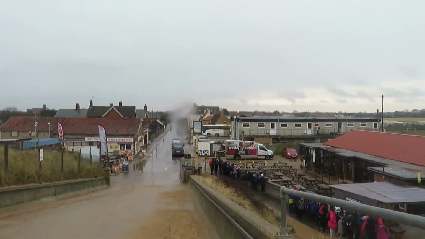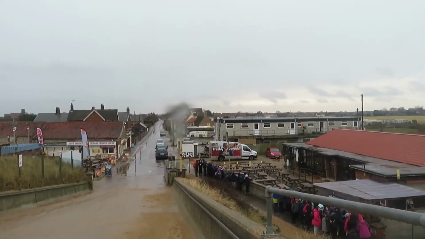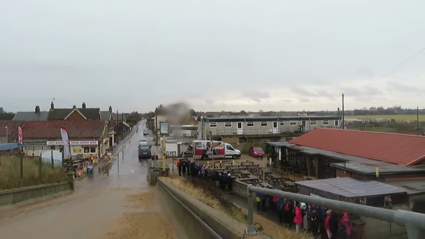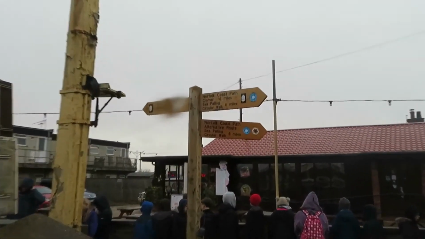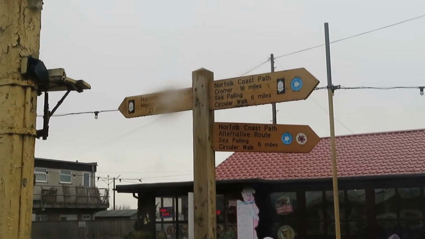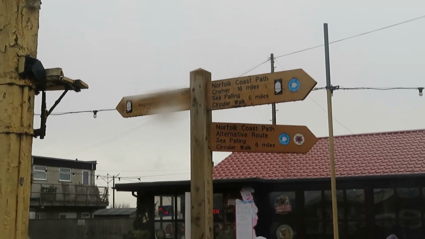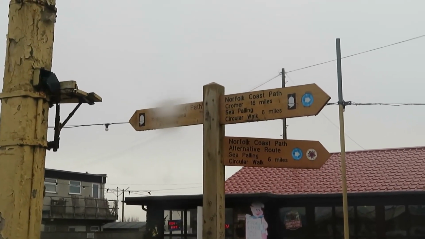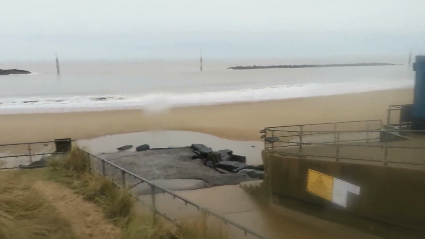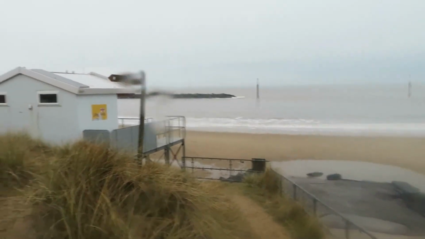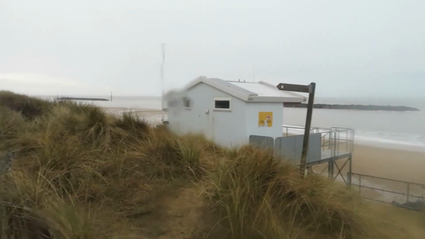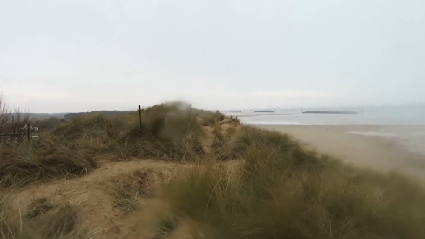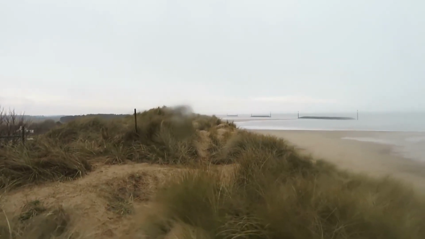The view of Sea Palling with the sign at the bottom. So it tells us here that we've come 21 miles from Hopton and 16 miles still to go to Cromer. And across the top of the sand dunes.